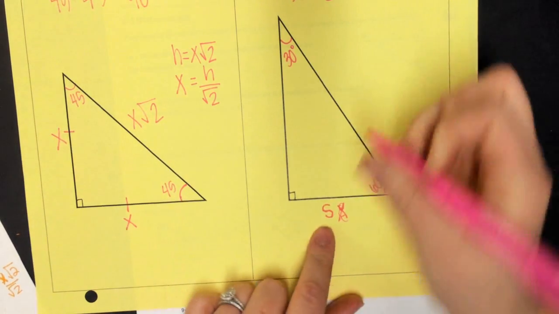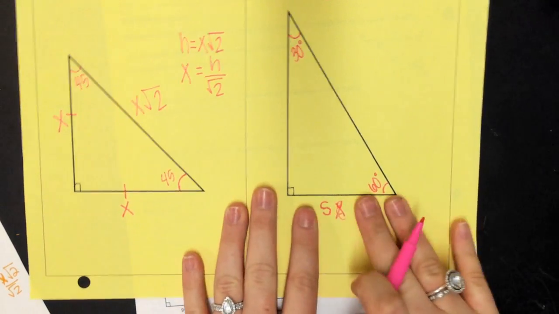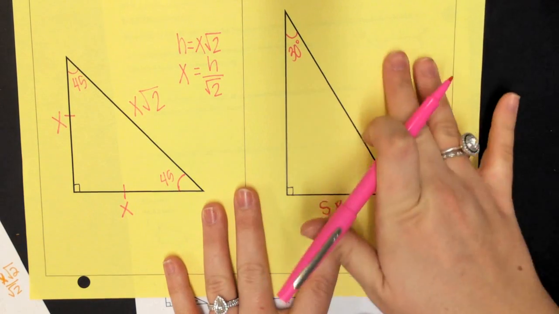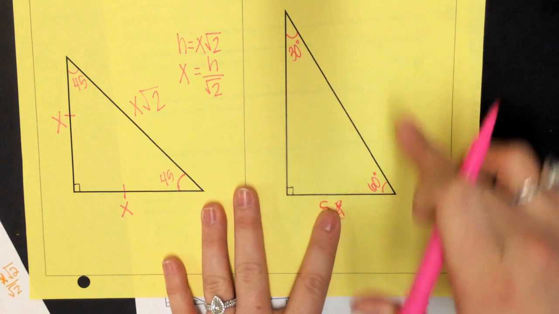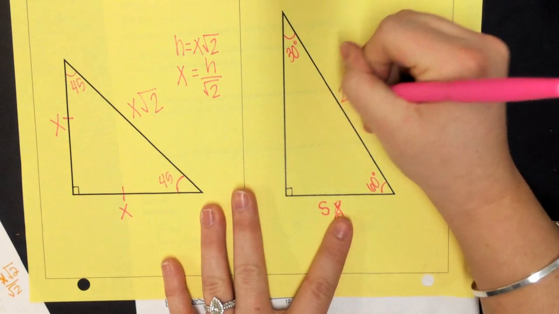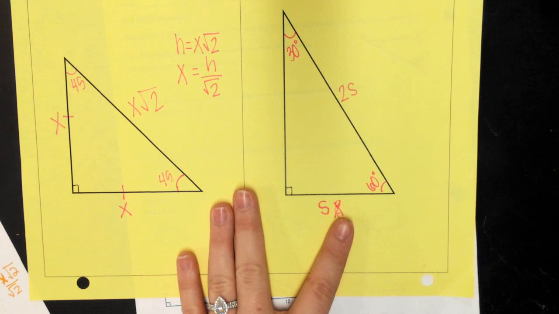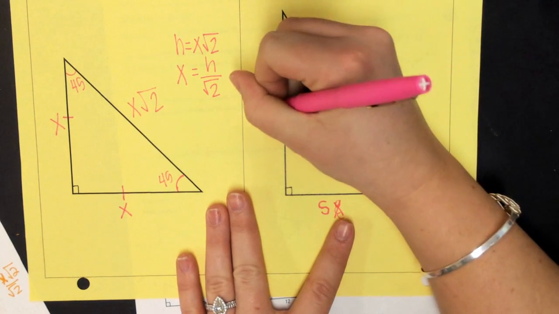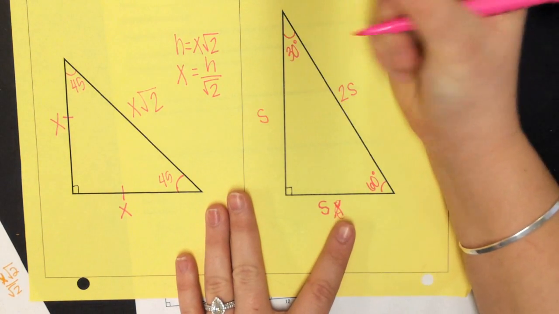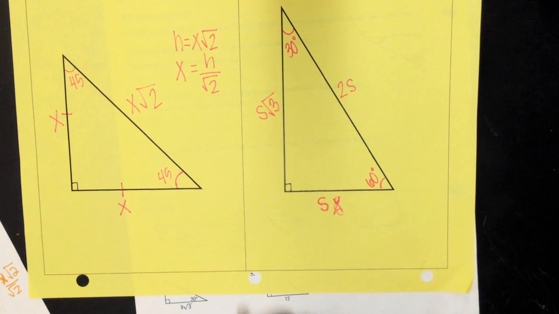If you know the shortest side, this is the easiest way out, because the shortest side can be used to find all of these. So whatever the shortest side is, to find the hypotenuse, you do 2 times the shortest side. 2 times the shortest to find the hypotenuse. To find this leg, I call this leg, you have to do shortest times the square root of 3.